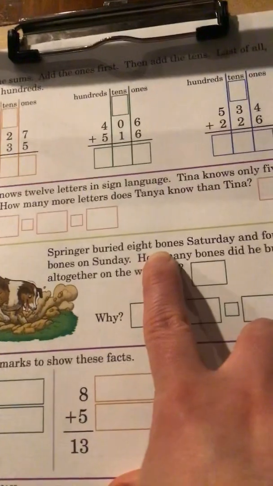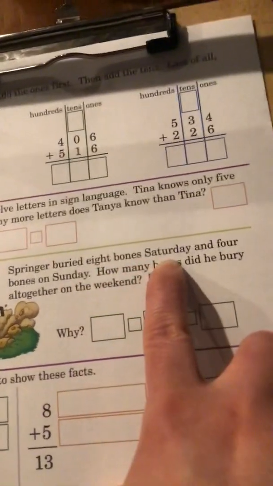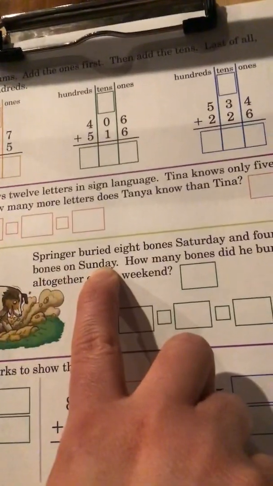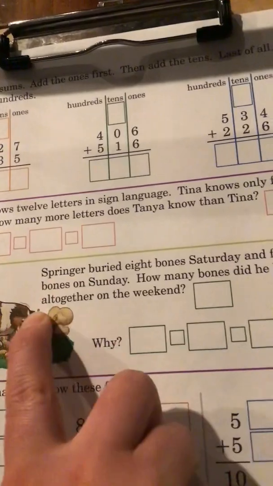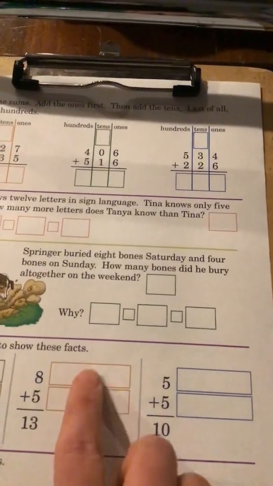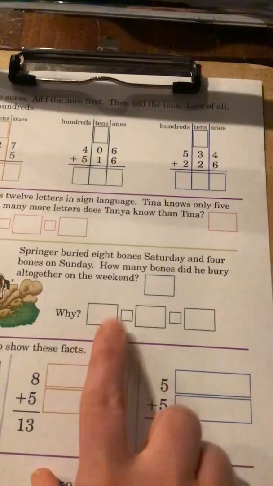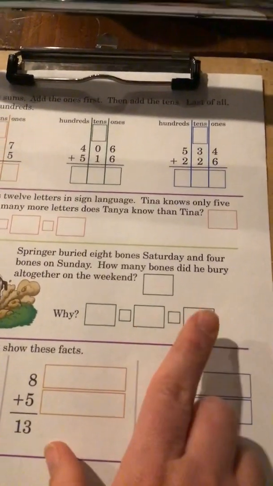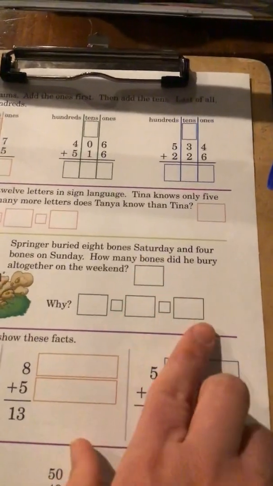Springer buried 8 bones, circle 8, Saturday, and 4, circle 4, bones on Sunday. How many bones did he bury all together on the weekend? Is that an addition word or a subtraction word? Addition. So say the sentence together. 8 plus 4 equals 12. And then the answer goes in both boxes.